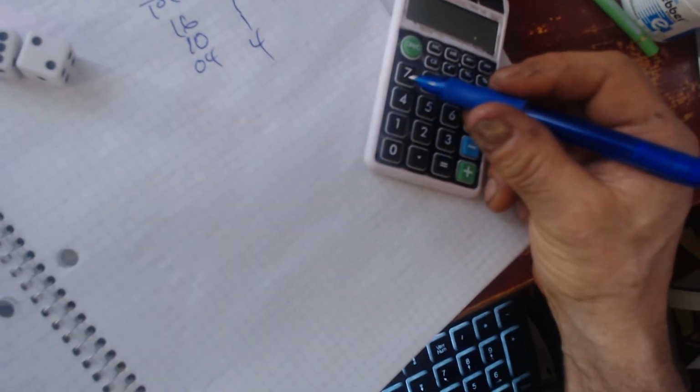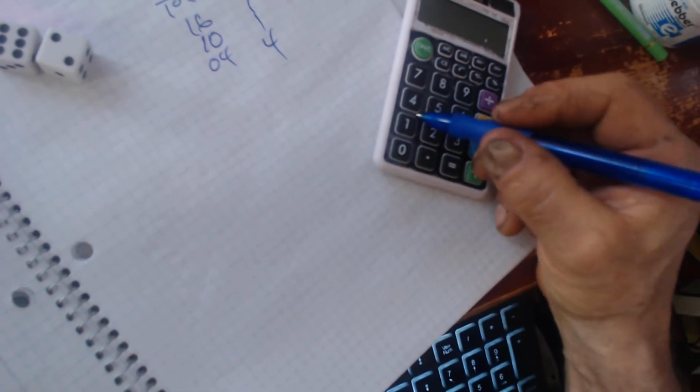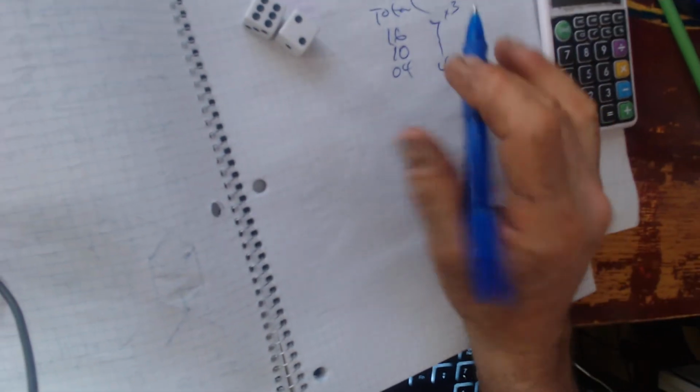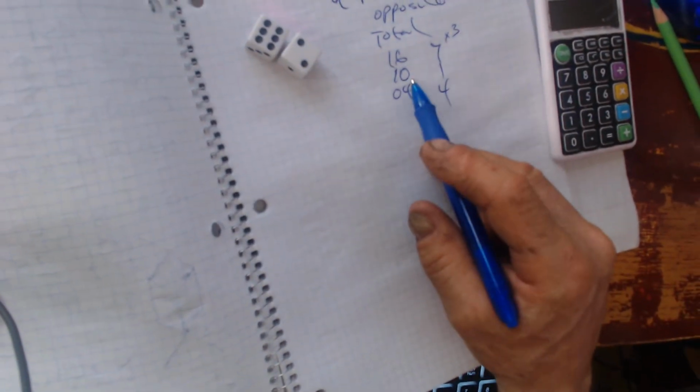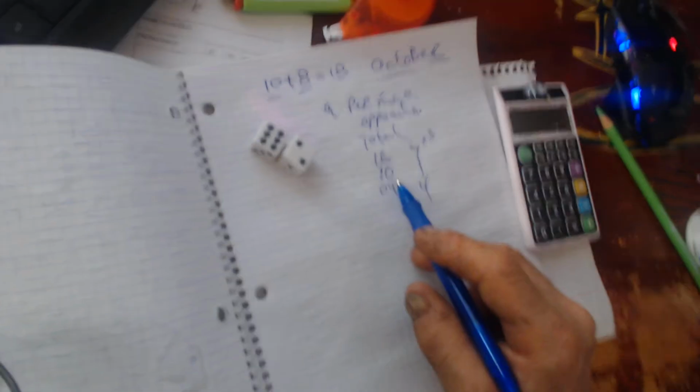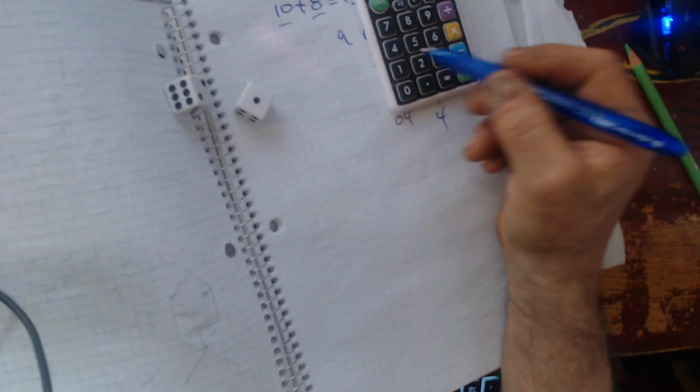714, 7 months of 31 days, 4 months of 30 days, 1 month of February. And it happens in a cycle times 3. Where were we? Total of 16, 10, and 4. What was I doing? Yes. Now all opposites now. Okay, all opposites now that I did these.